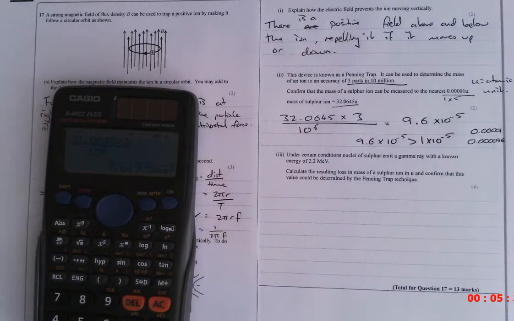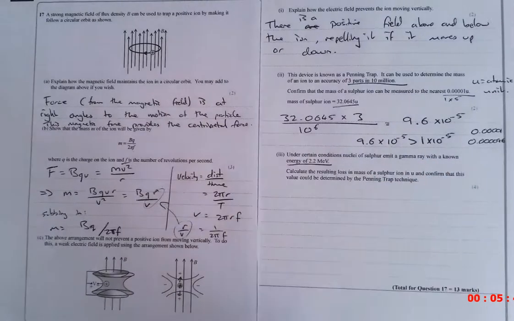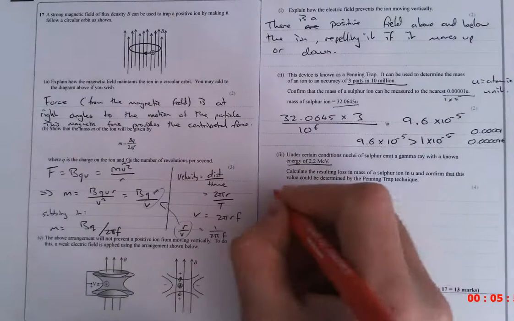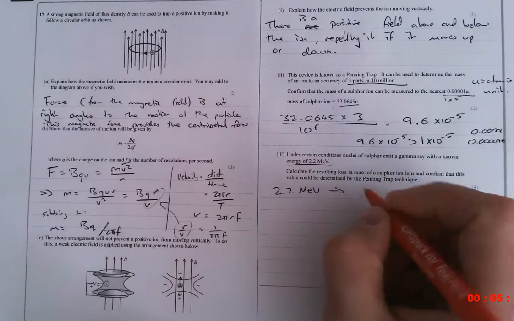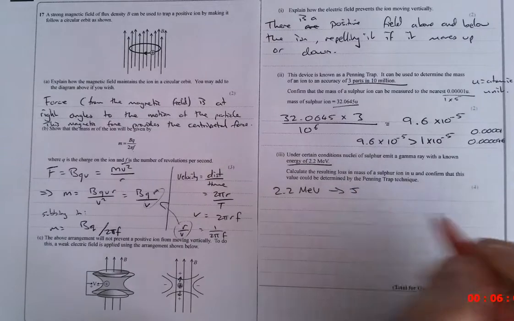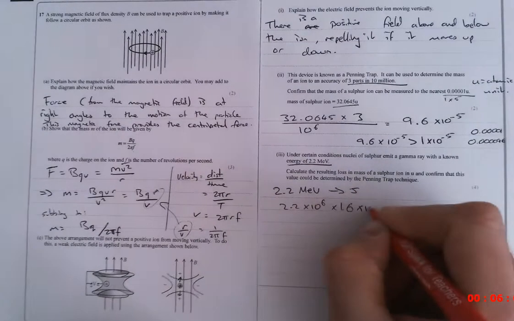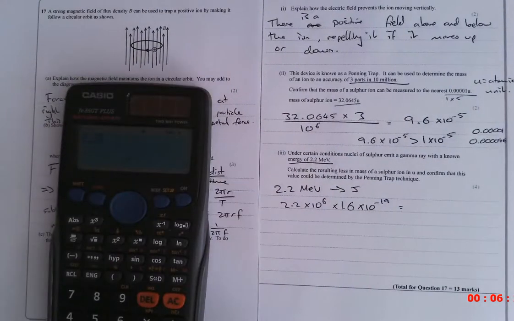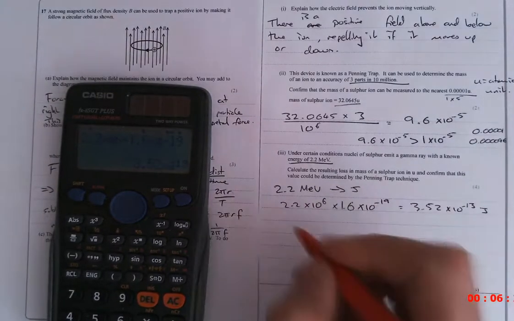Part I. Calculate the loss in mass of a sulfur ion when there is a gamma ray with a known energy of this. So what we need to do is work out what this corresponds to in mass. So 2.2 MeV, we're going to convert into mass. So our first step is to convert it into joules. So 2.2 times 10 to the 6, that will get it into electron volts, times by our conversion factor to get it into joules. Gives us 3.52 times 10 to the minus 13 joules.